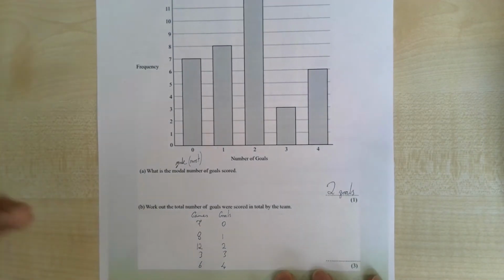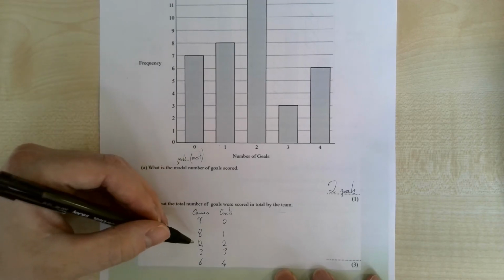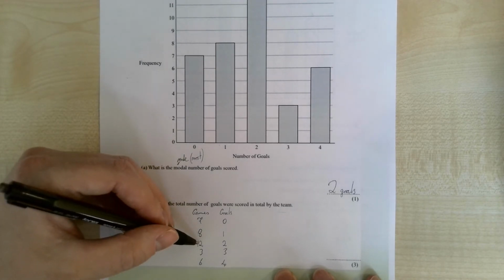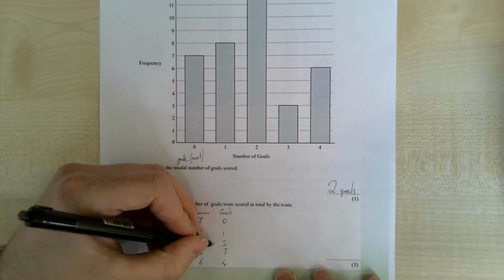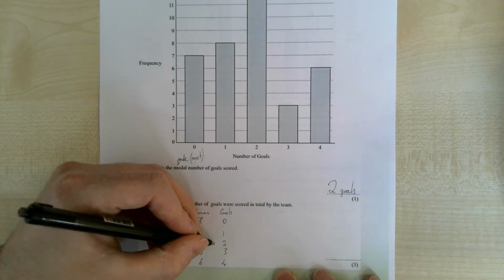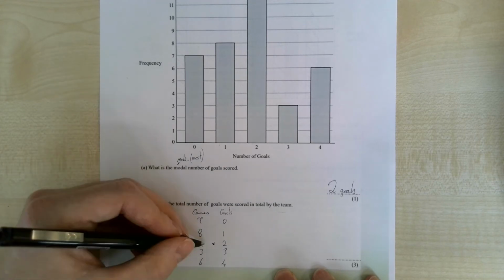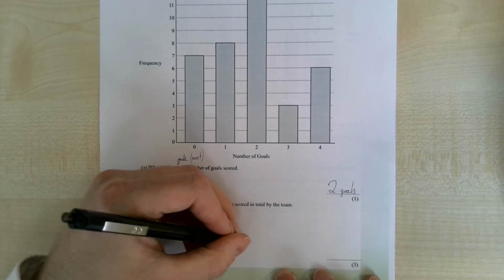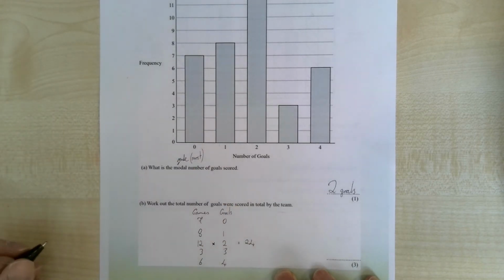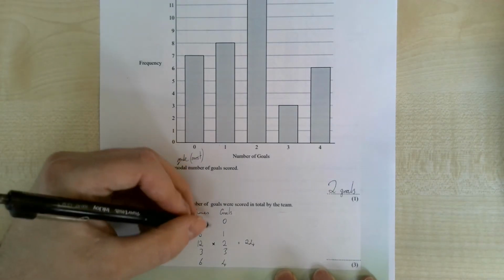So we just take one of these, for instance. Let's take the 12 games actually. In 12 games they scored 2 goals. How many goals in total did they score in those 12 games? Well, you'd multiply. So that'd be 24. And we do the same for the rest of them.